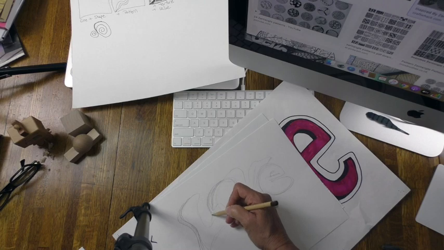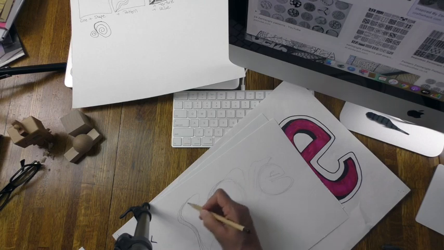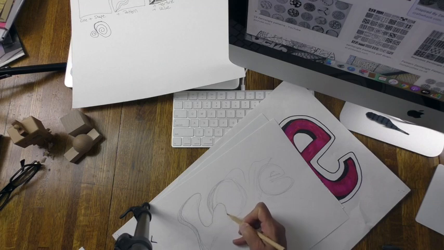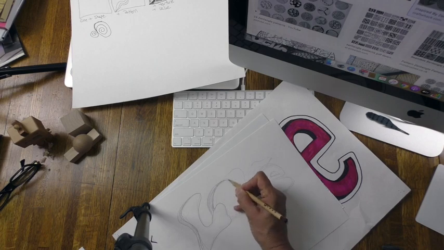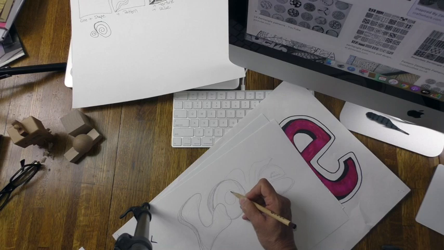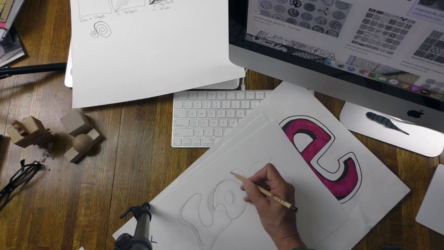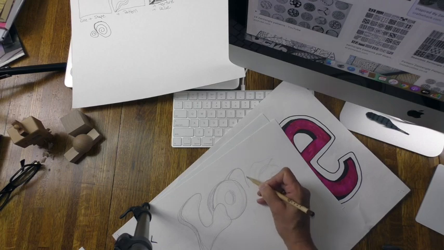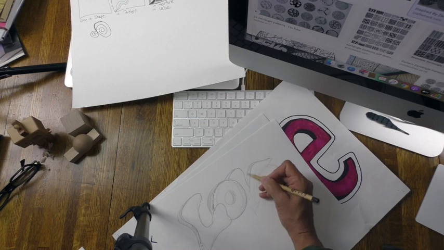I make very light marks, build up, and then find the lines that I want to keep. I could erase the other lines later if I don't want to keep them. And in doing that, I really allow for sketching and playing with the letter and the mark. It doesn't have to be perfect. Again, all of these exercises are just warming us up.